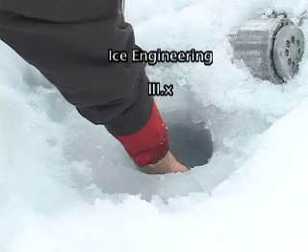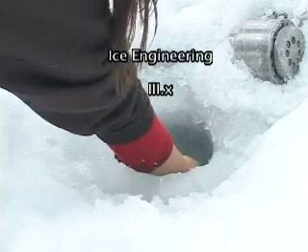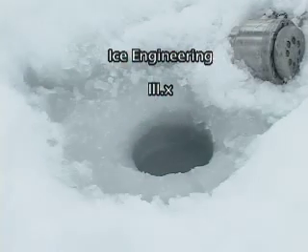For another hole? Yeah, I think we could go a bit further out, maybe we should move out. Then we can try doing it without changing the pumping speed.